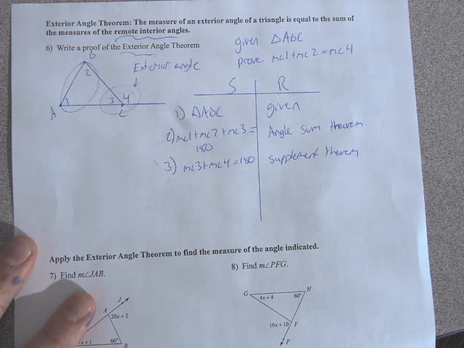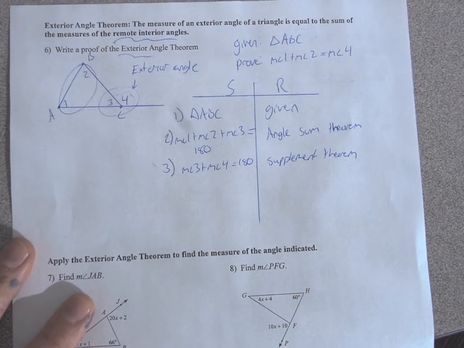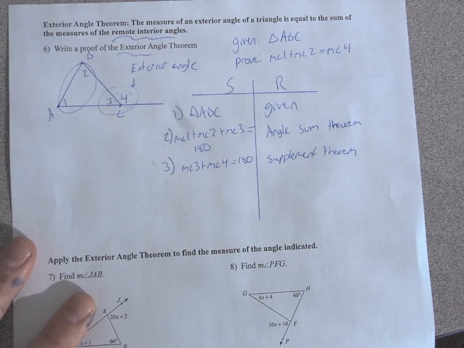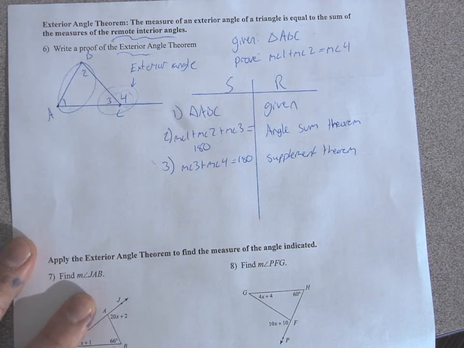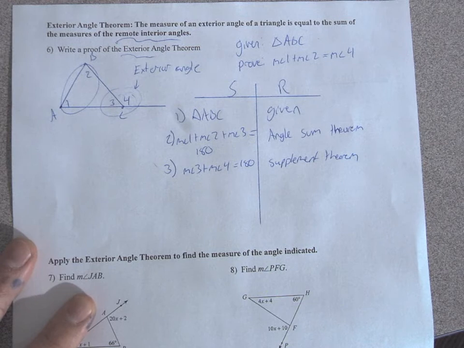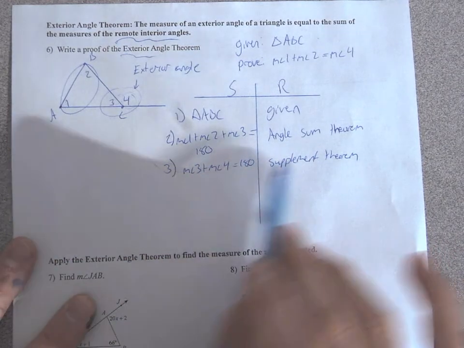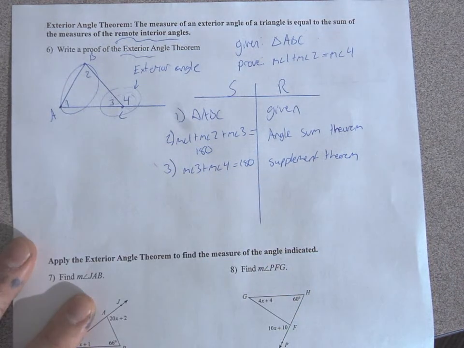Okay. Now, again, in your book, they would probably do 3 steps for this one. They would say 3 and 4 form a linear pair, definition of linear pair, therefore 3 and 4 are supplementary, supplement theorem, therefore 3 and 4 add to 180, definition of supplementary. We're kind of combining all of those ideas into one. That's how we've been doing it, just to save us some time. I think we understand that these are a linear pair, they have to add up to 180. And we'll include all those ideas in the supplement theorem.